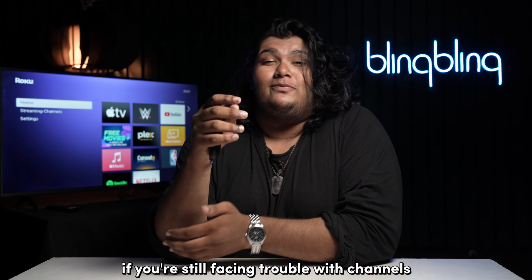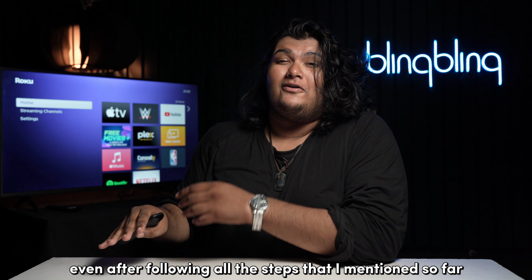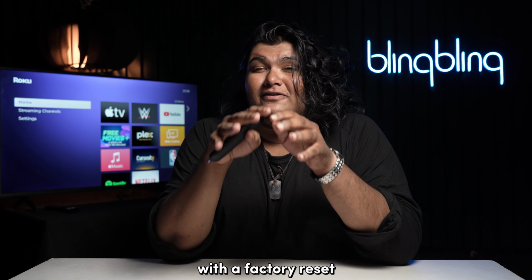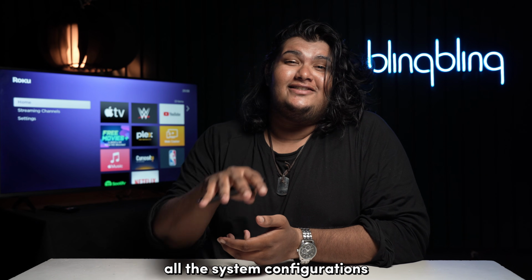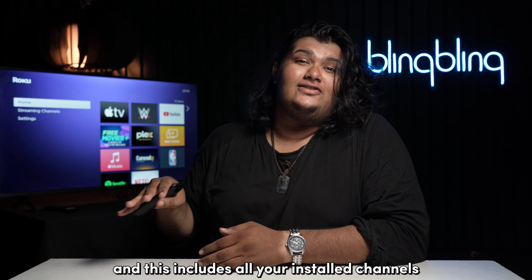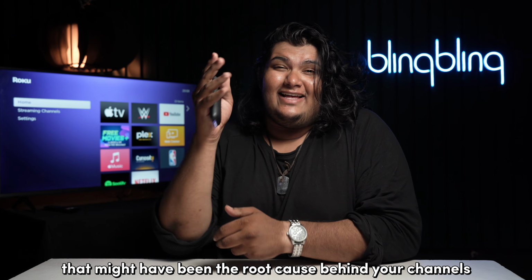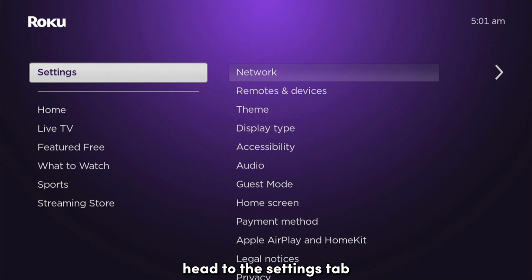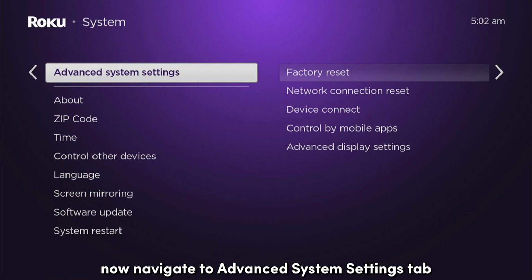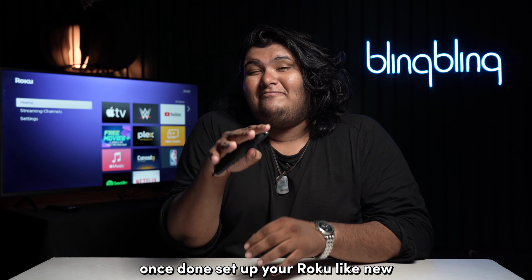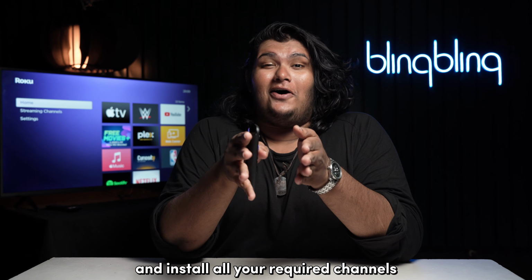If you're still facing trouble with channels on your Roku, even after following all the steps that I've mentioned so far, then it's now time to factory reset your Roku. With a factory reset, all the system configurations and data from your Roku gets completely wiped out. And this includes all your installed channels and any persistent bugs that might have been the root cause behind the channels not working properly. To factory reset your Roku, head to the Settings tab and select System. Now, navigate to the Advanced System Settings tab and select Factory Reset. Confirm your selection by typing in the code. Once done, set up your Roku like new and install all your required channels.